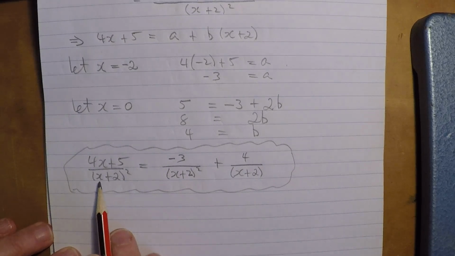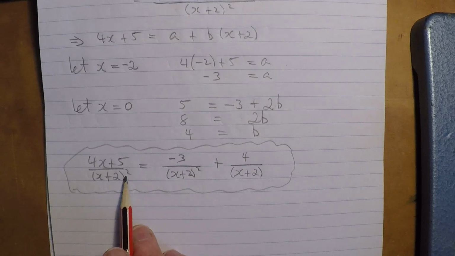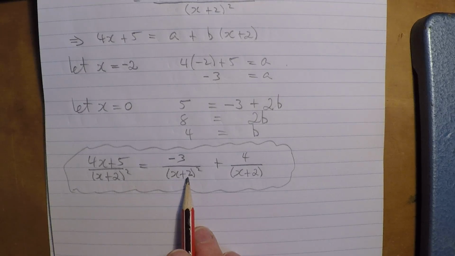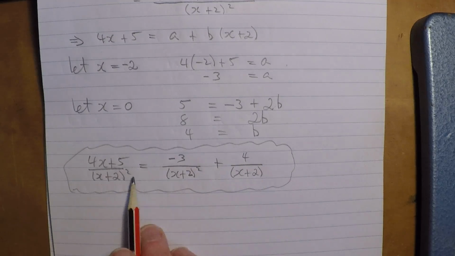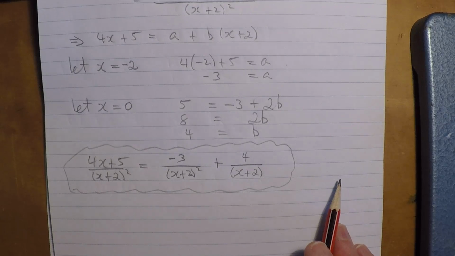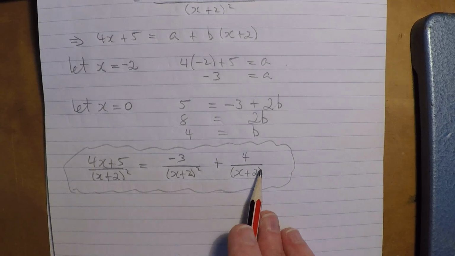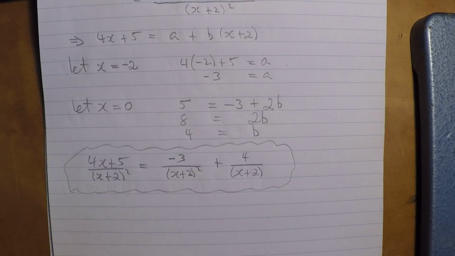The trick again this time, because we had a linear factor that was repeated, we had to have one of our fractions with the squared power and one to the first power. If this had been a cube, then we would have three of these things when we set the question up. We would have had a cubed, a squared, and a linear power. And so it would go for higher powers as well.